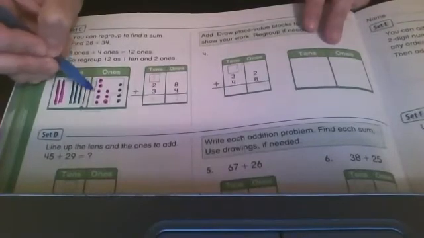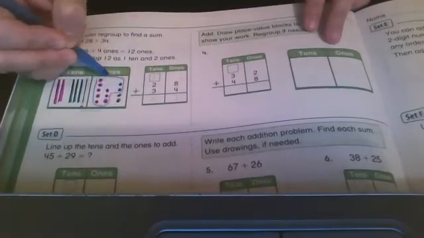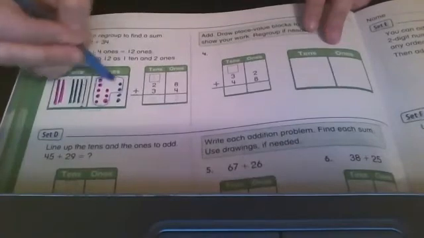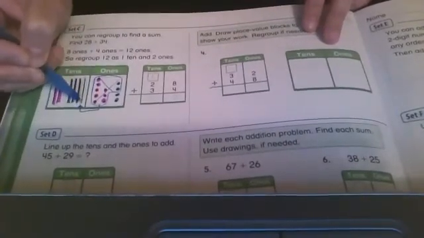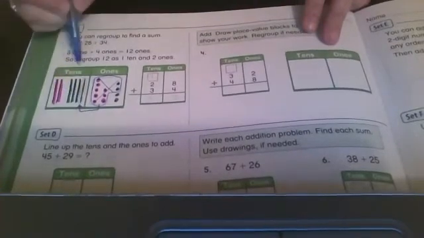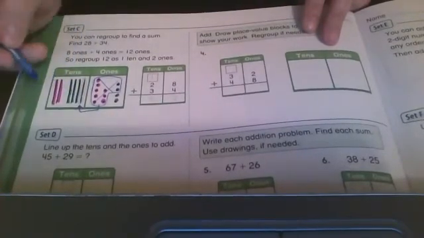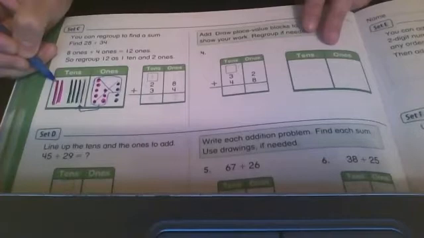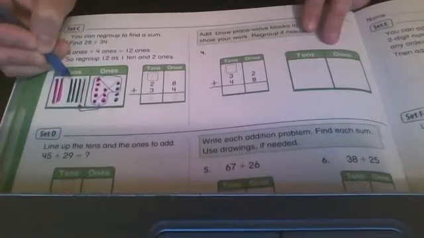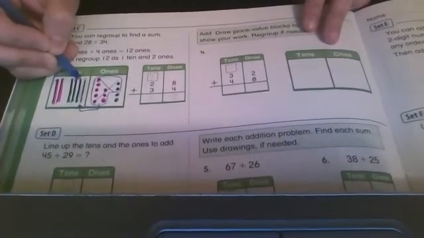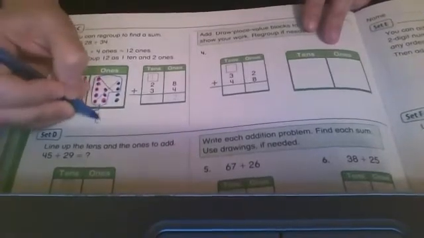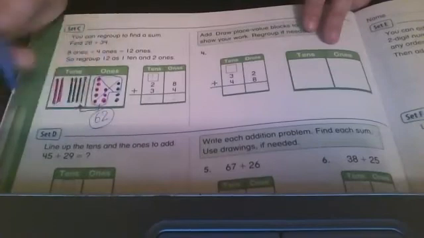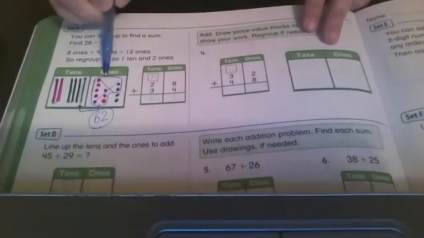make a 10? And in this case, I sure do. So I scoop those up. I'm going to cross them out, and I'm going to trade them in for another rod. Okay, so now we can count by tens here. Please count with me. 10, 20, 30, 40, 50, 60, plus 2 ones. So 62 altogether is what I get here.